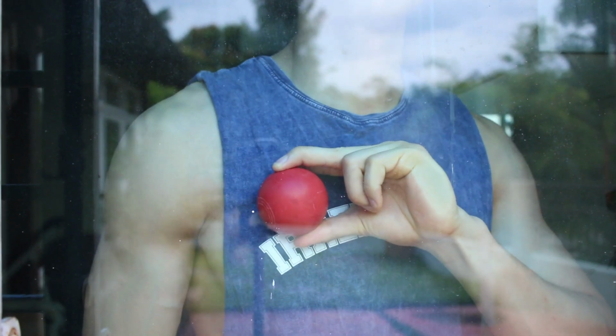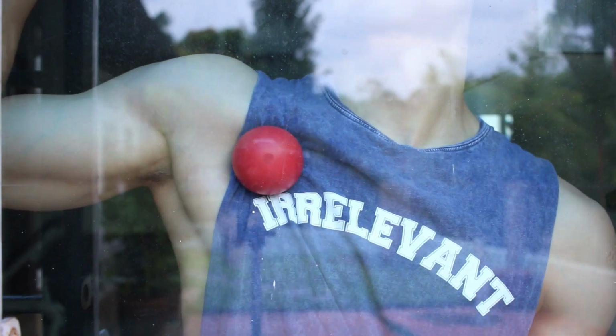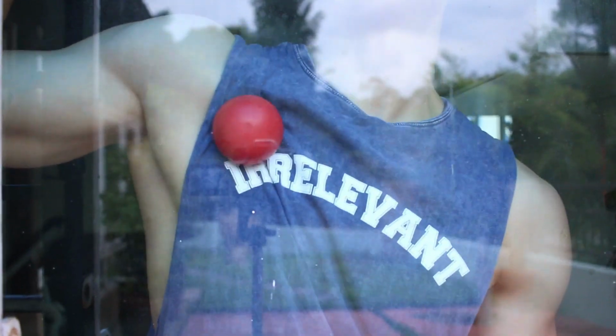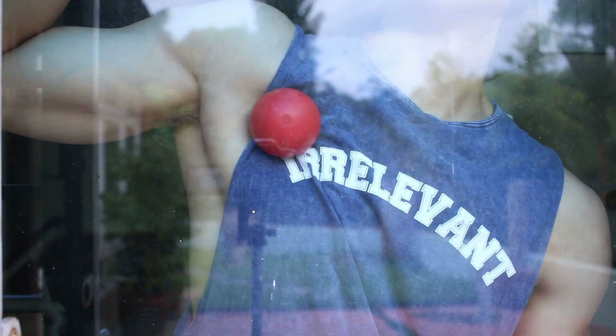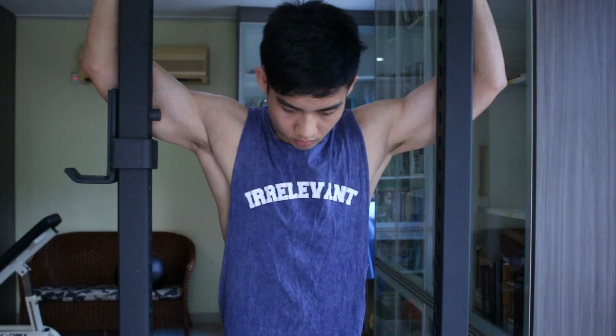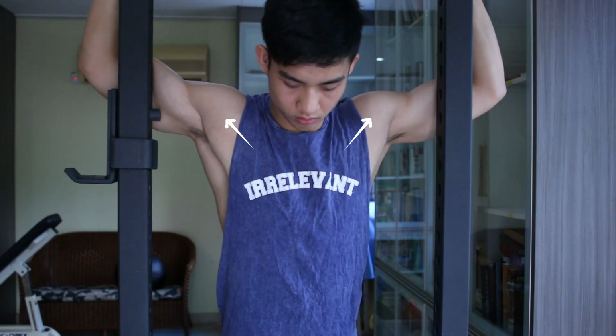You can roll it with a lacrosse ball or tennis ball. Roll across the muscle fibers. This is like a massage. Do not roll it too hard. You don't want to give yourself a bruising. Love yourself. You can also do the door stretch. Raise your hands to target the pec minor.